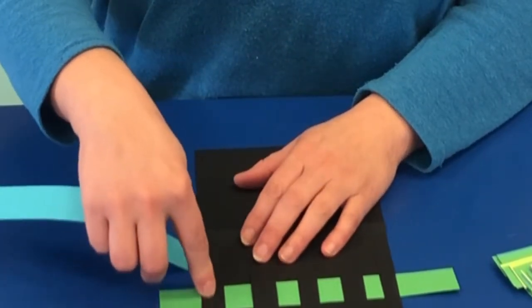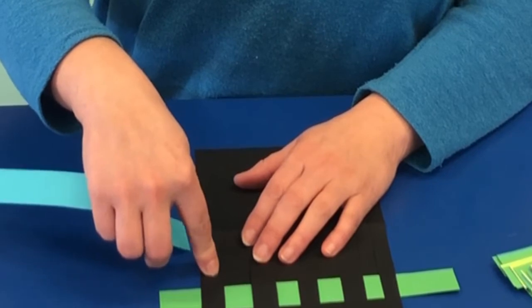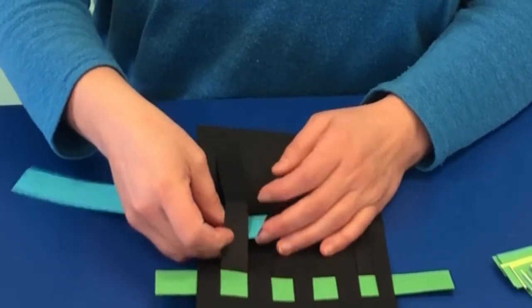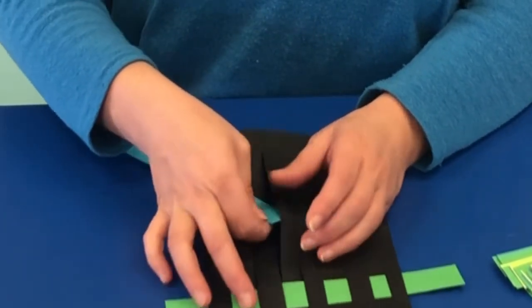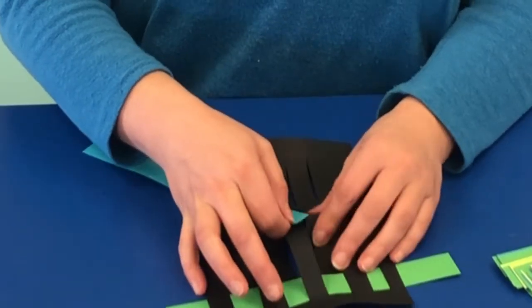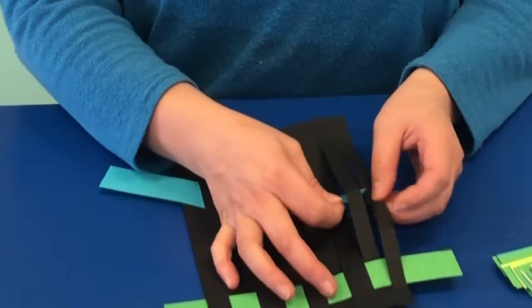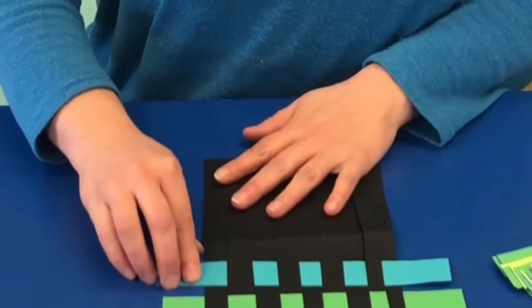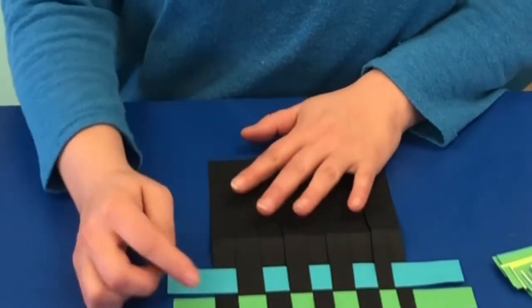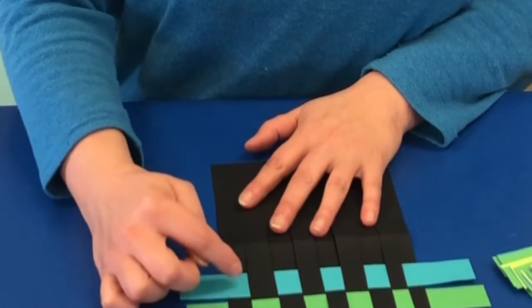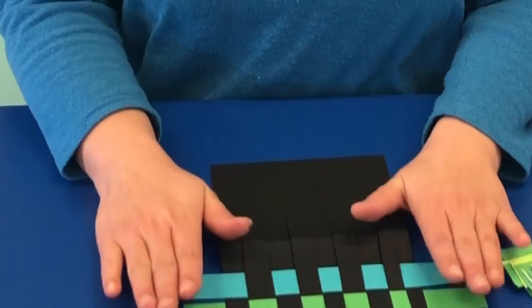Okay, so that's under, so this one has to be over, under, over, under, over, under, over, under, over. Okay, this is what you should get. So that's over, under. That is making a weaving.